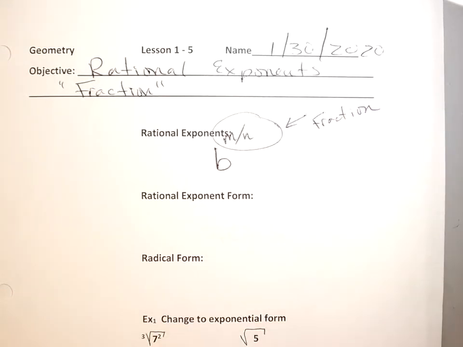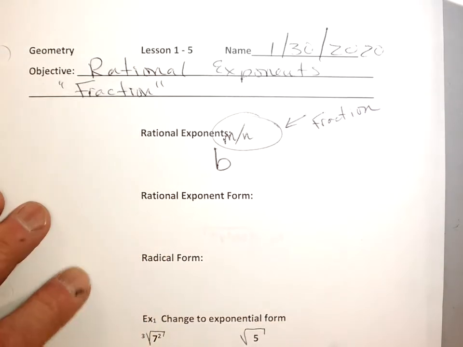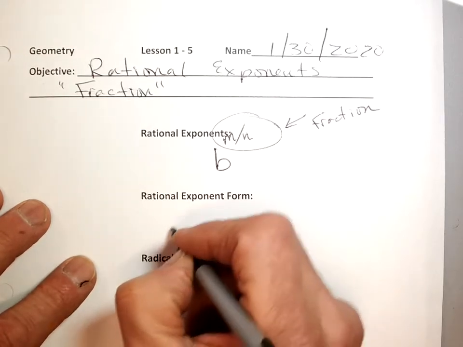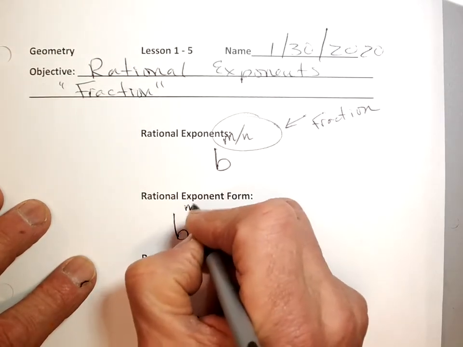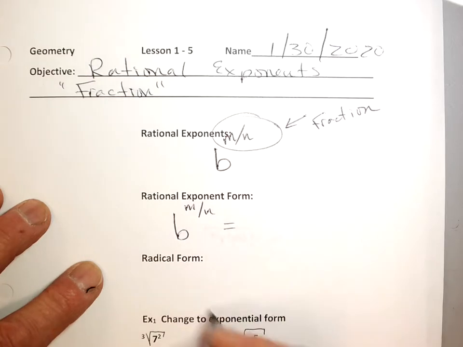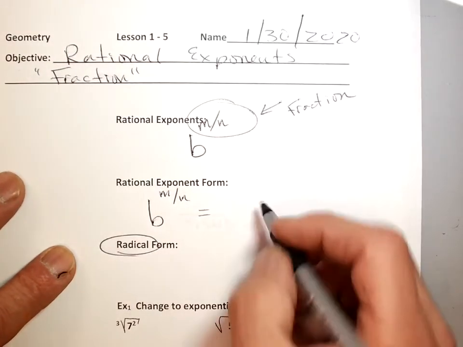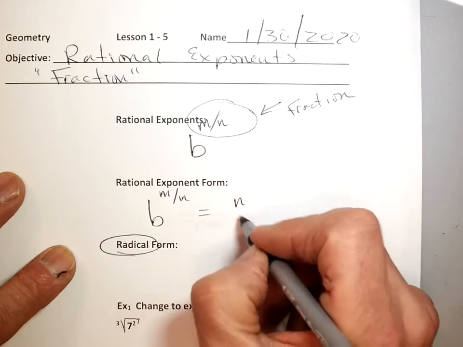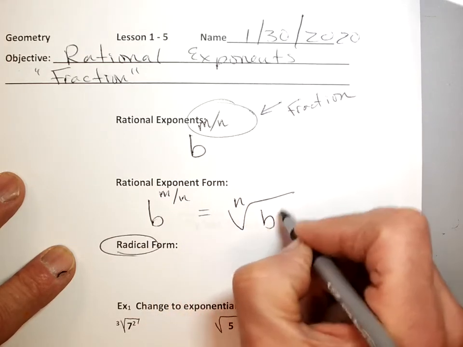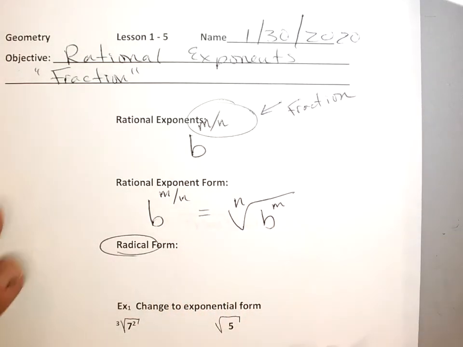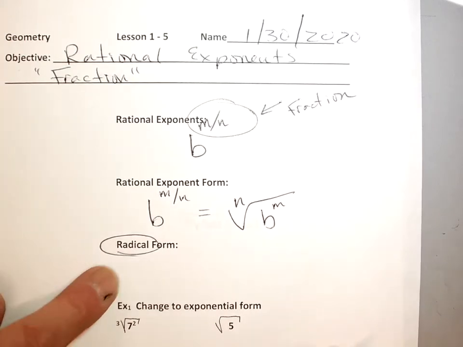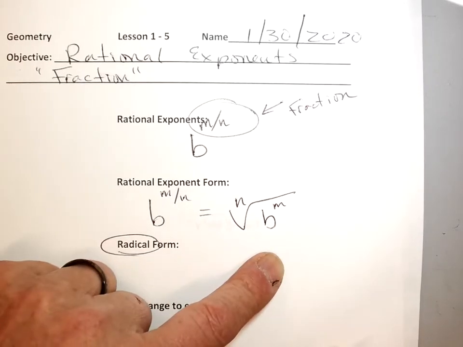In exponential form, then, we can write it as base to the m over n, and we can rewrite it in radical form. We can change it to the nth root of b to the m. Or we can start in radical form and change it to exponential form.